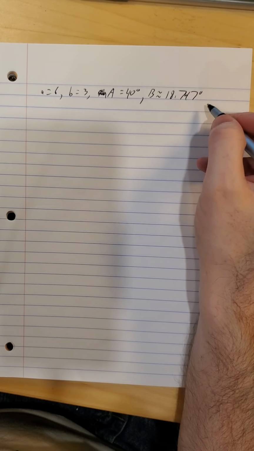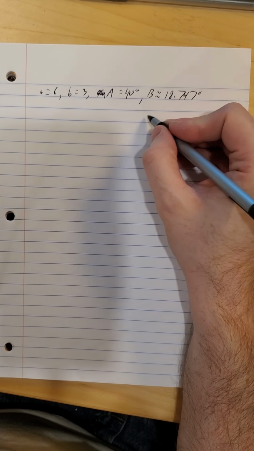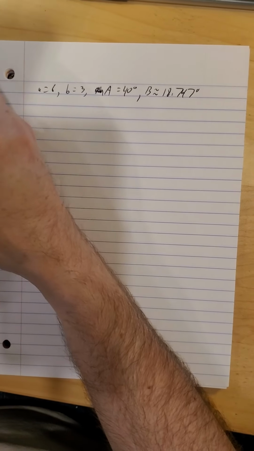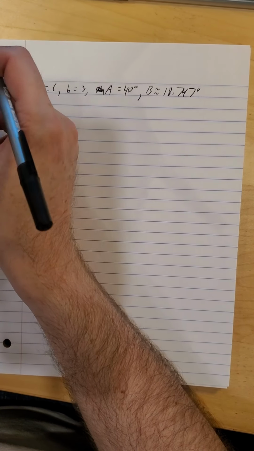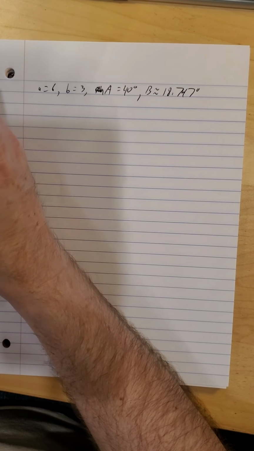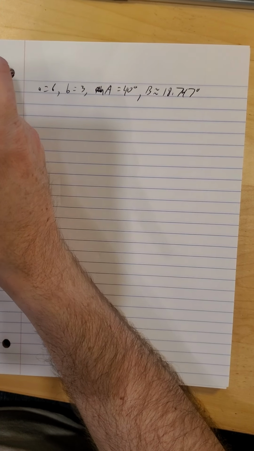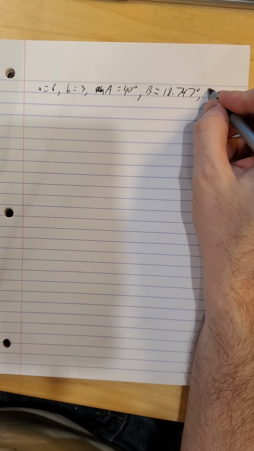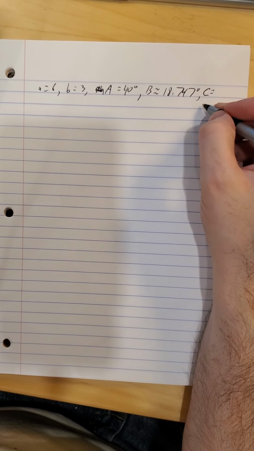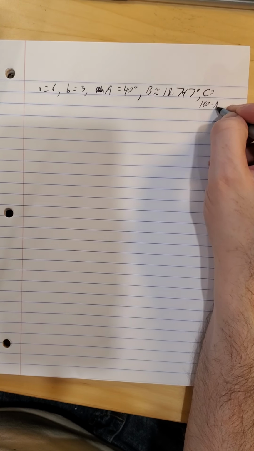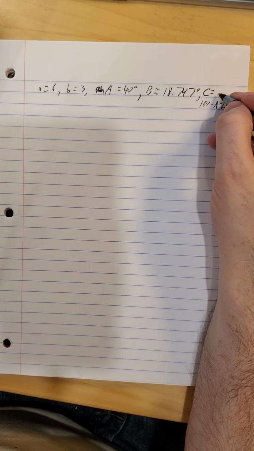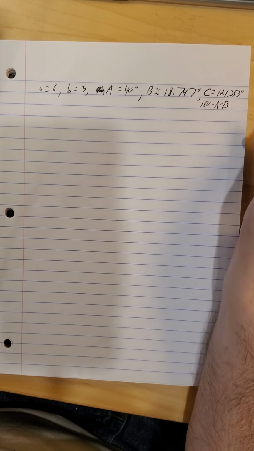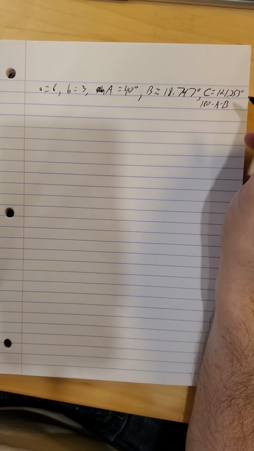Angle C, we would just do 180 degrees minus the 2 we know. So 180 minus 40 minus 18.747, and angle C then is 121.253 in degrees. So that's quite possible to do.